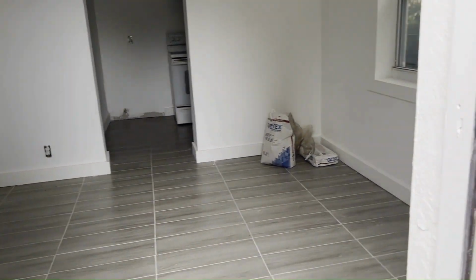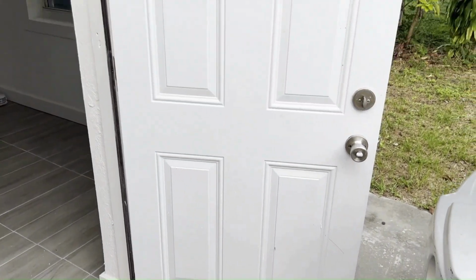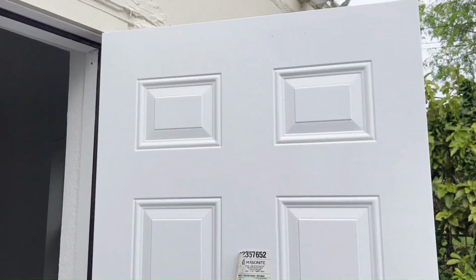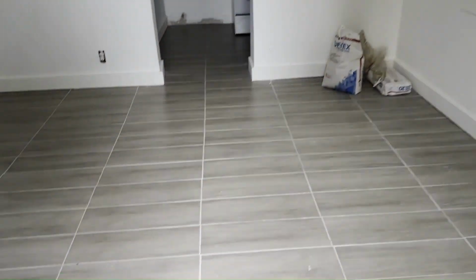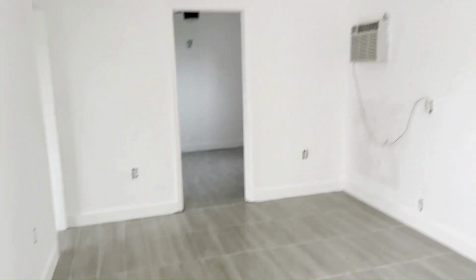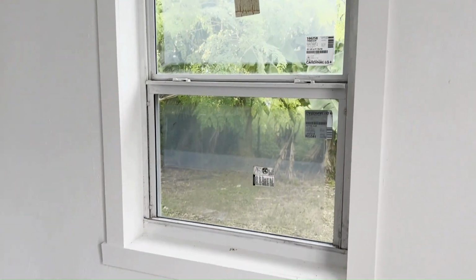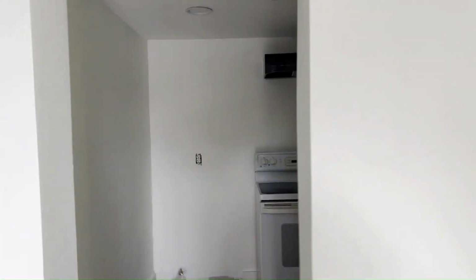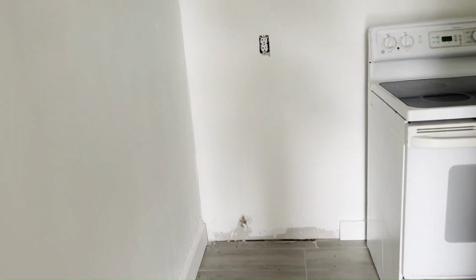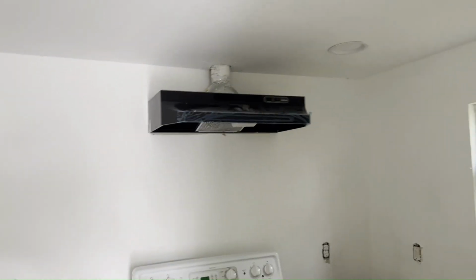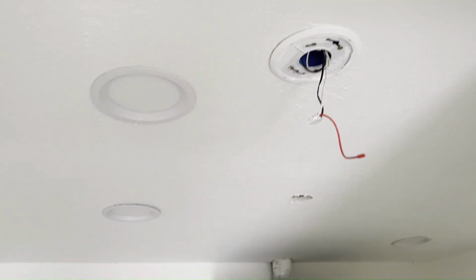I can see they did some repair. This door is brand new. Only has primer, needs to be painted. They put a brand new floor, so that's good. Wall AC unit. Newer window, that's good. This refrigerator. They're working with electricity.